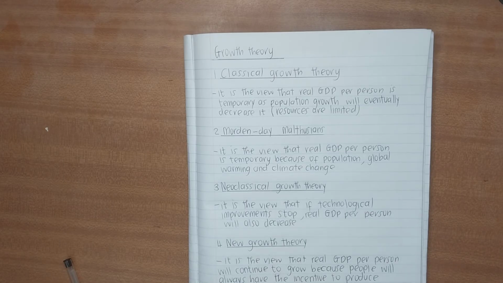It states that even though real GDP might increase, it will eventually be decreased by the population growth, because the more people there are in a country, the more those people have to share limited resources. So real GDP per person will eventually go down. If you think about it in the formula, remember, real GDP per person is real GDP over population. So the higher your population in the denominator, the lower your real GDP per person will be. So it kind of makes sense.